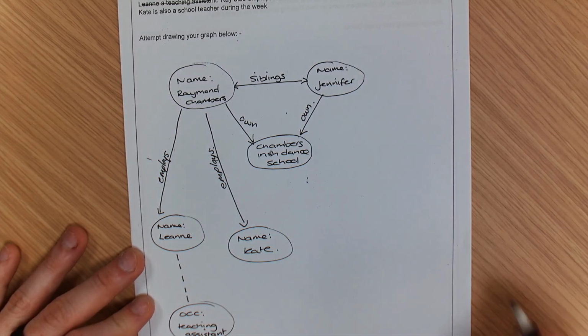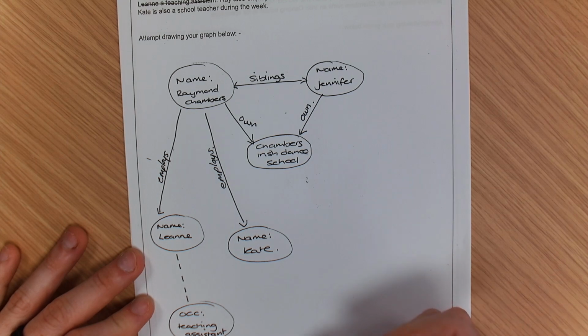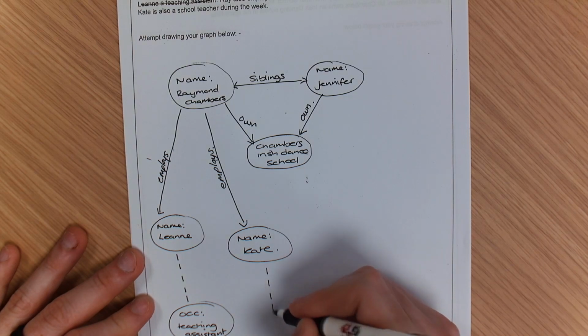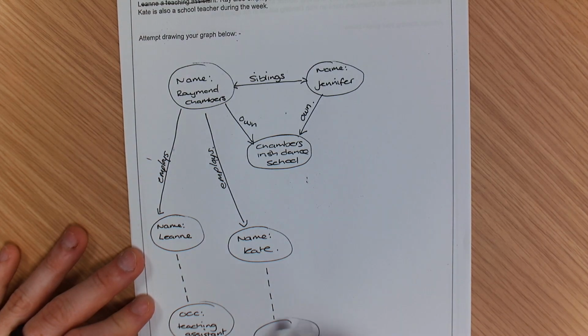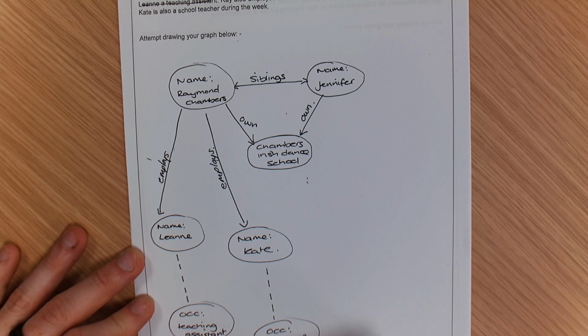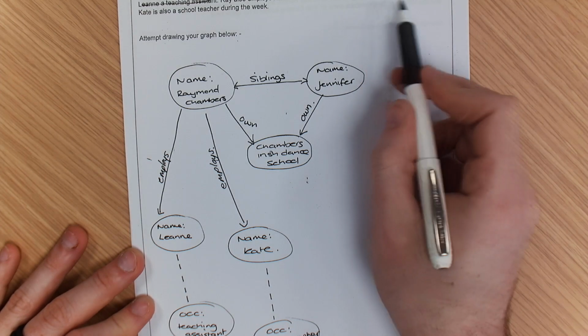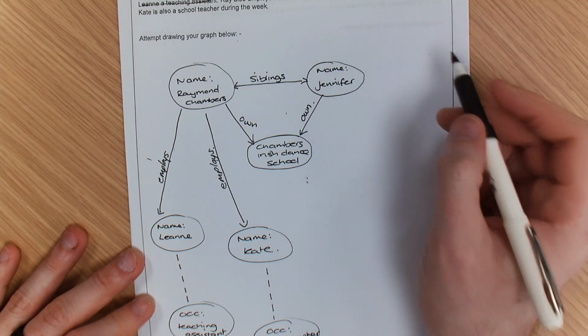And what sort of relationship am I going to have there? Again, it's the occupation. And it's choreographer. And it then says Jennifer is engaged to Jim.